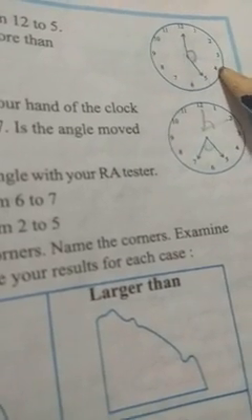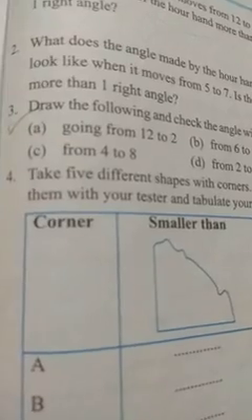The hour hand of a clock moves from 12 to 5. Is the rotation of the hour hand more than one right angle? Yes, 12 to 5. See, from 12 o'clock to 5 o'clock. Does it form a revolution of more than one right angle? Yes, it makes more than one right angle. So a right angle means 90, then 100, 110. It may form more than 90 degrees. So like this you also observe some other angles and give the examples.